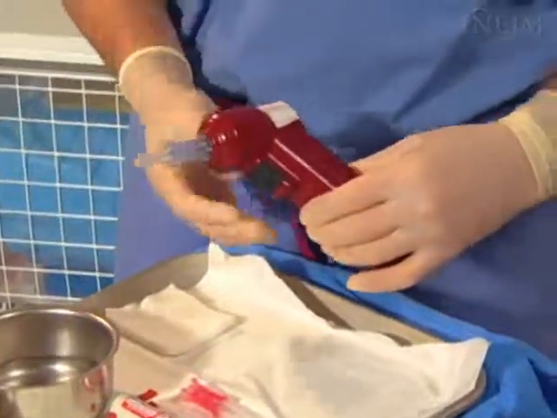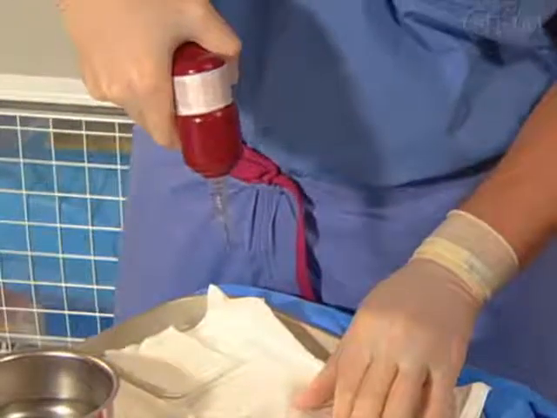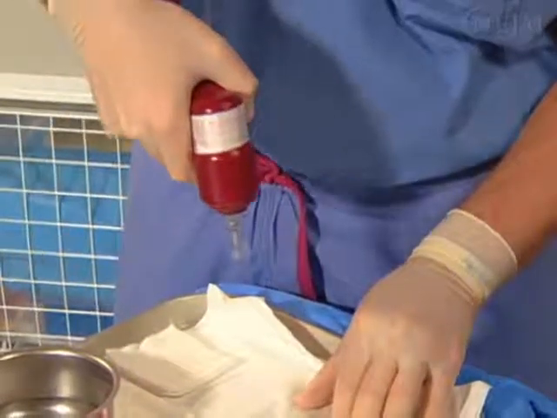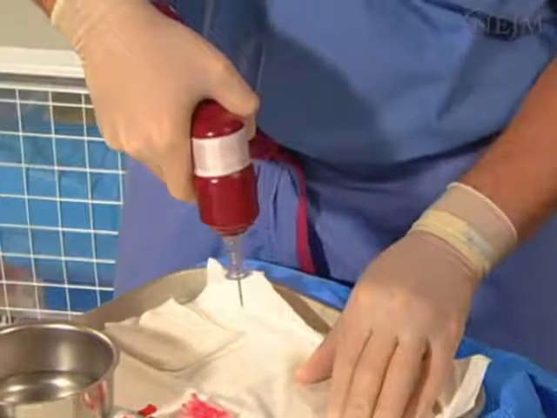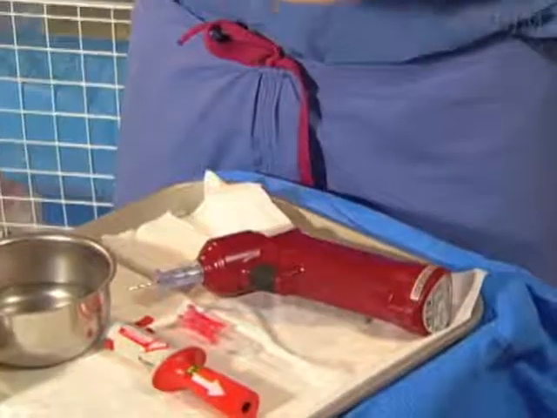The battery-powered driver and cutting needle facilitate penetration of the bony cortex, while the operator can control the depth of insertion by increasing or decreasing the pressure applied and by changing the length of time the drill trigger is depressed.